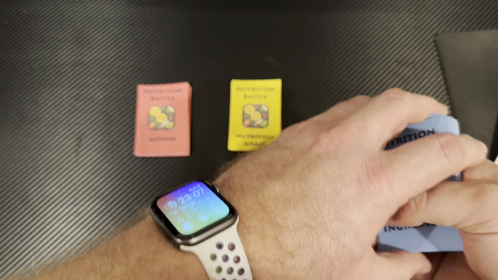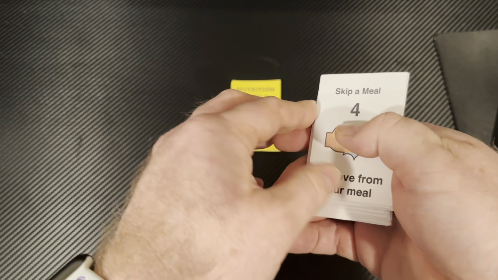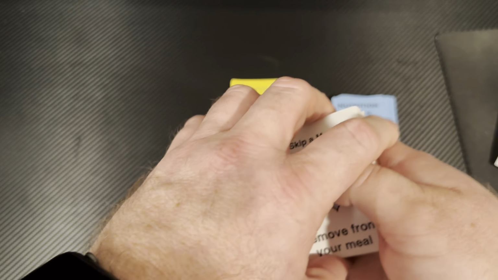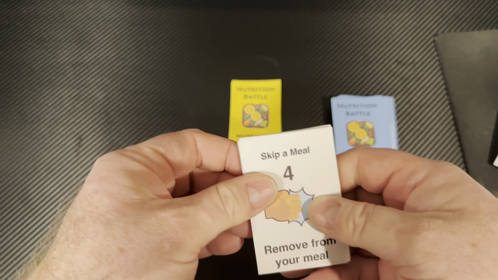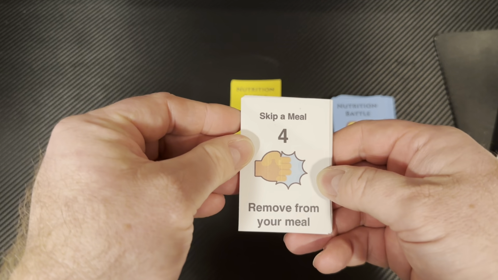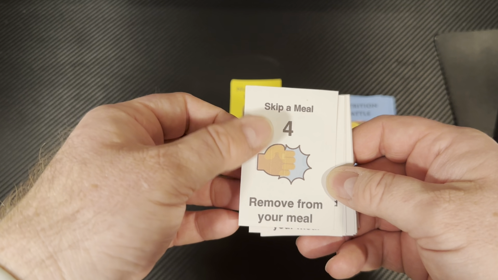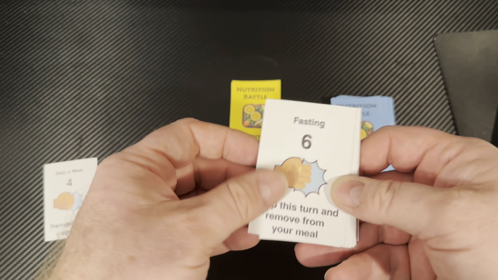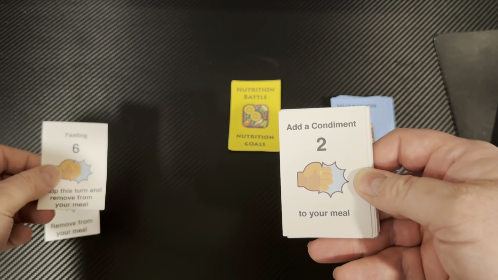As far as the action cards go, they have a bold, dynamic design to simplify the game's changing abilities, and they include different things like skip a meal, so remove 4 points from your meal. Fasting, basically skip this turn and remove your meal.